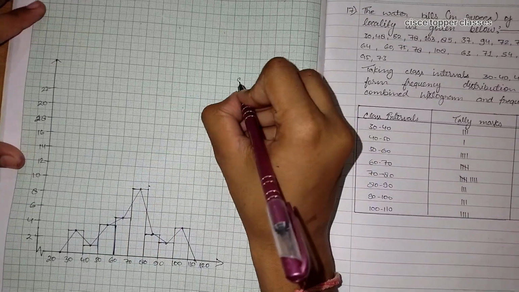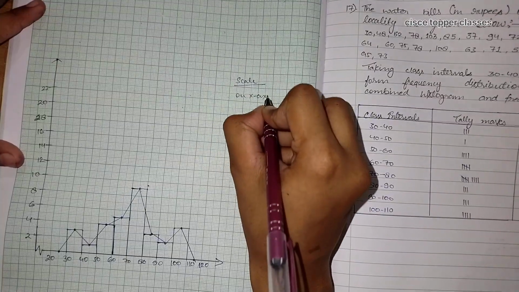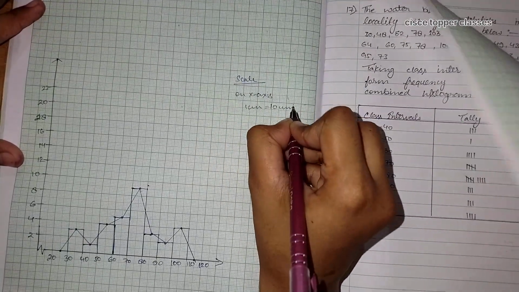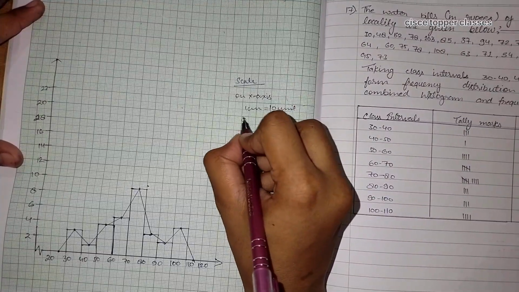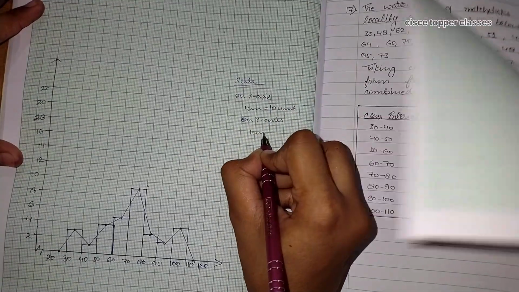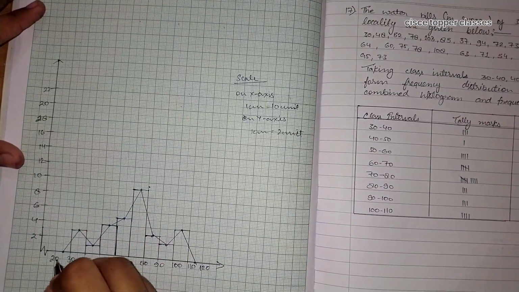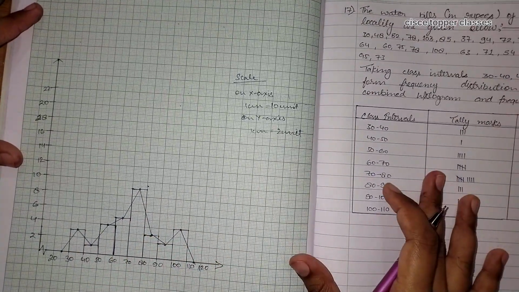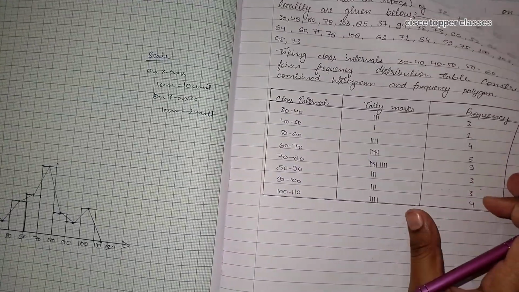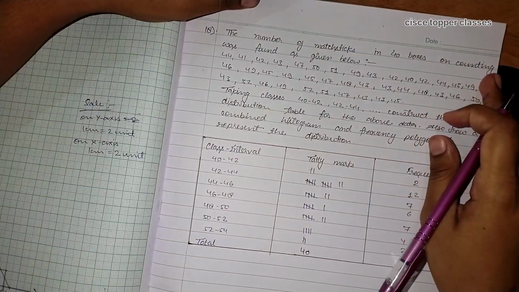So here we are using the scale as, on the x-axis, 1 centimeter equal to 10 units, and on the y-axis we take 1 centimeter as a 2 unit gap, because here we are taking the frequency. By joining the midpoints we have drawn the frequency polygon. So this is the solution of question number 17. This is the distribution table, and this is the graph here. Let us solve question number 18.